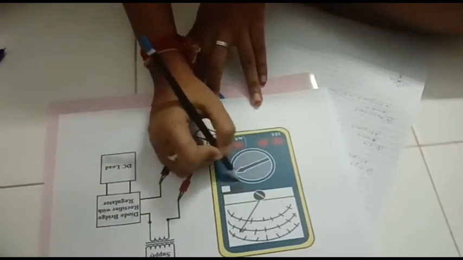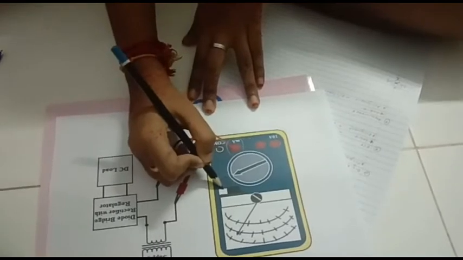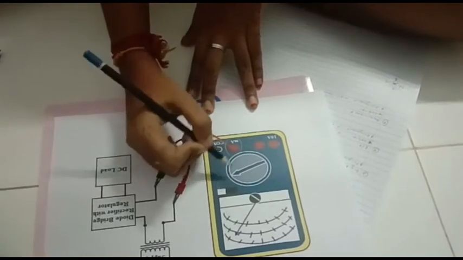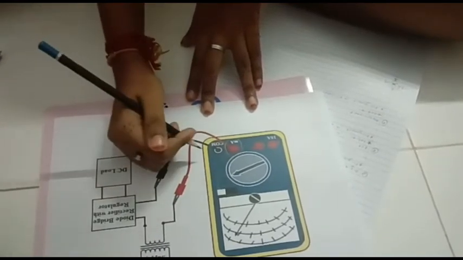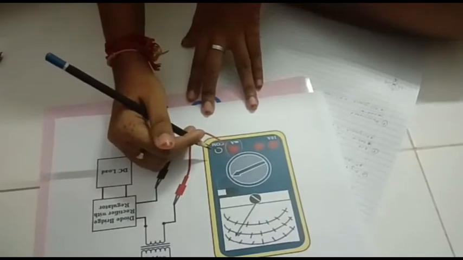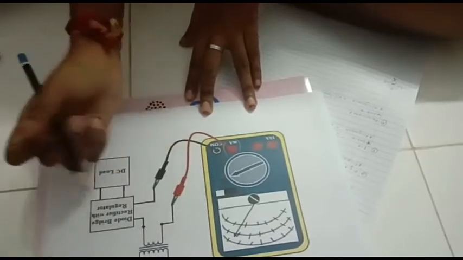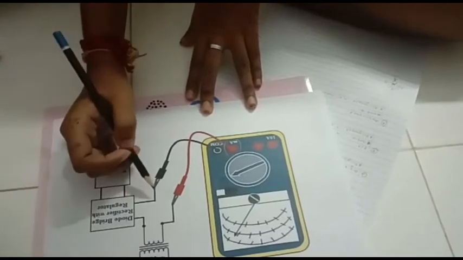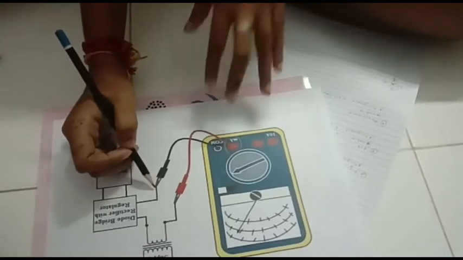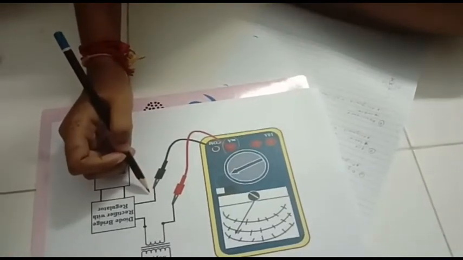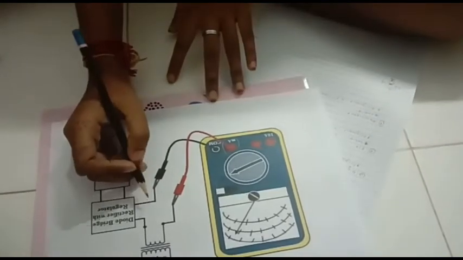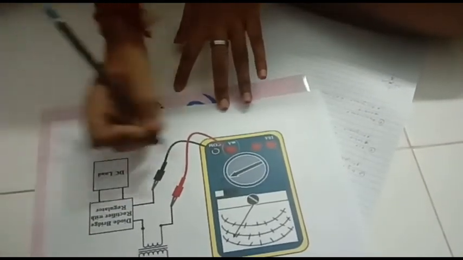Switch off the power supply to the circuit and make sure to separate the path of current, for example the phase of the circuit at which current is to be measured, in order to connect the meter in line with the circuit.